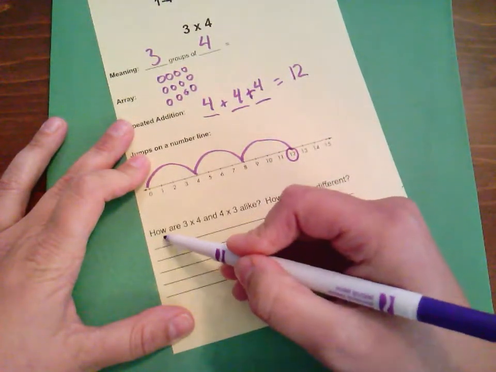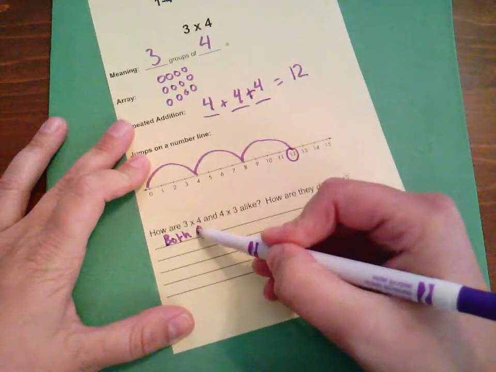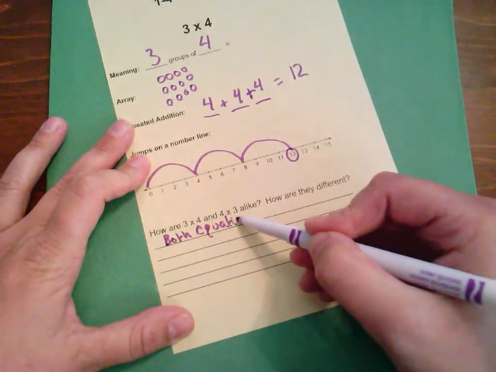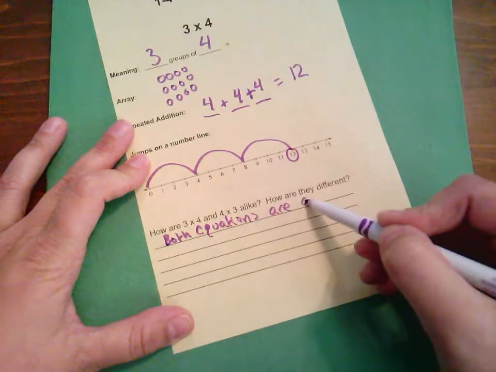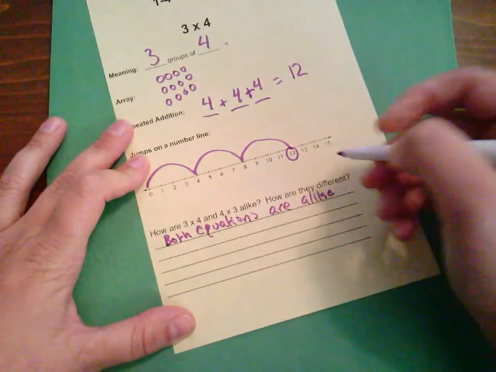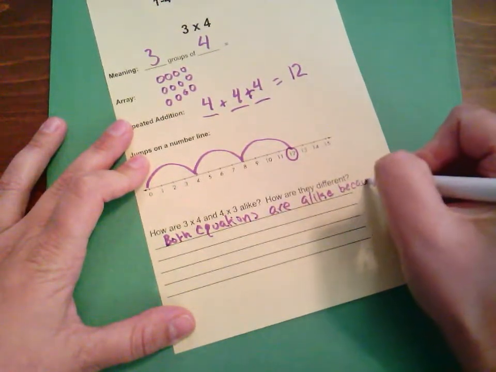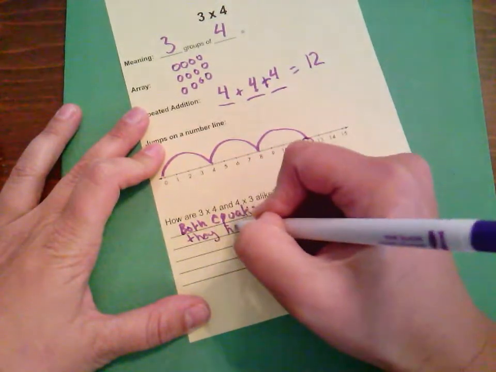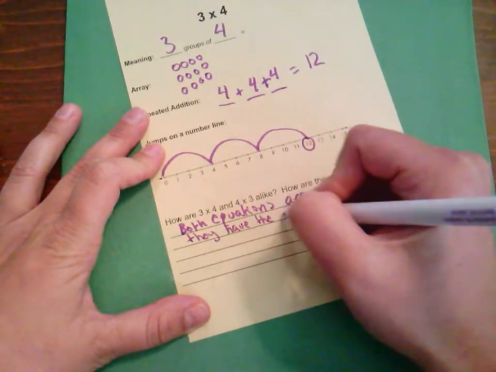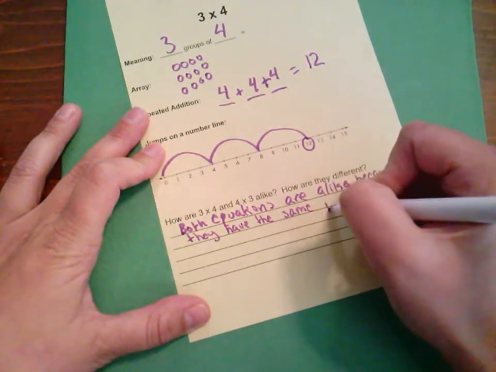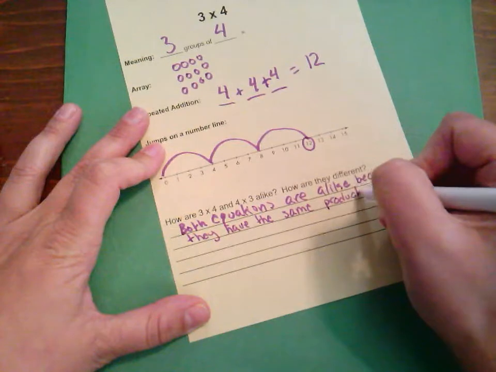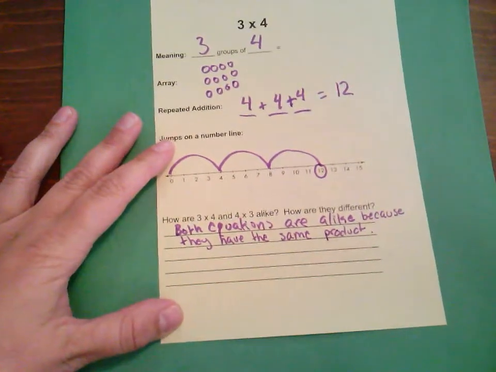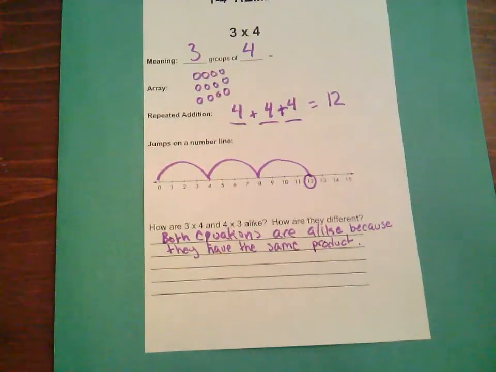We know that both equations are alike because they have the same product. Go ahead and take a moment to catch up.